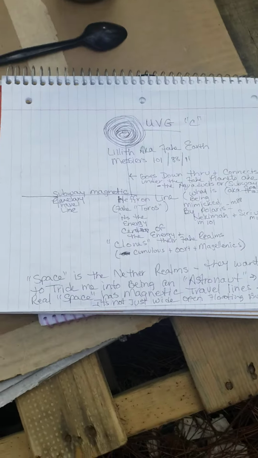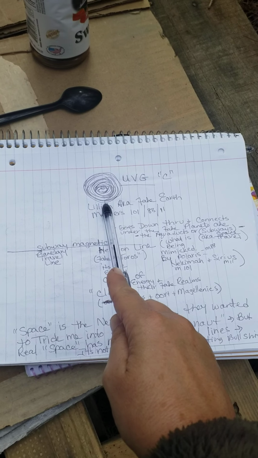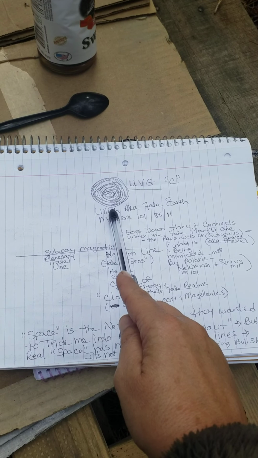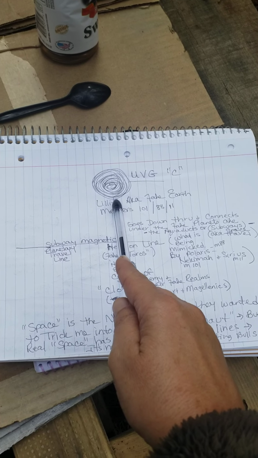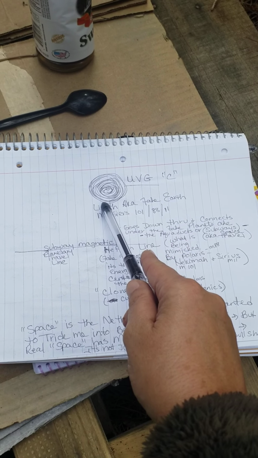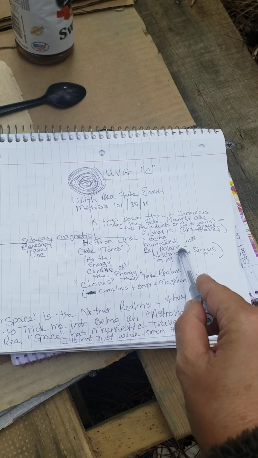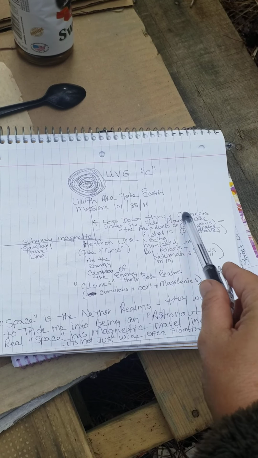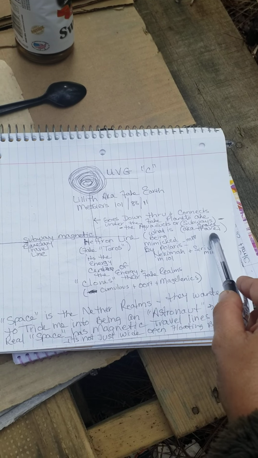This is what they call the Lilith. They're pretending this is a moon. Okay, it's not. It is a connection between Messier 101, Messier 88, and Messier 11 all mixed together. They're fragmenting that energy. So it says here, and this is what I'm saying, it's dimensional. It goes down through and connects under the fake planets, or what they call the aqueducts or subways.